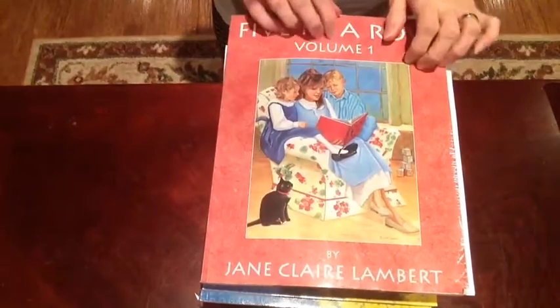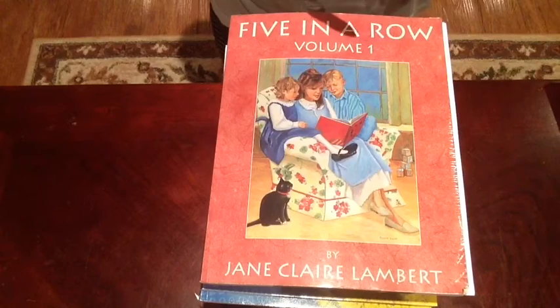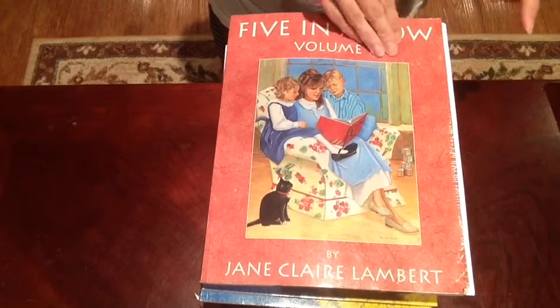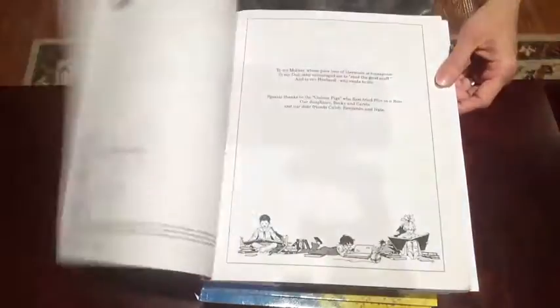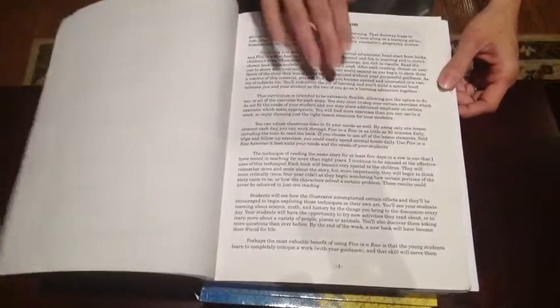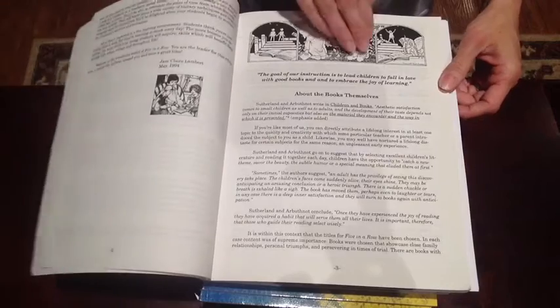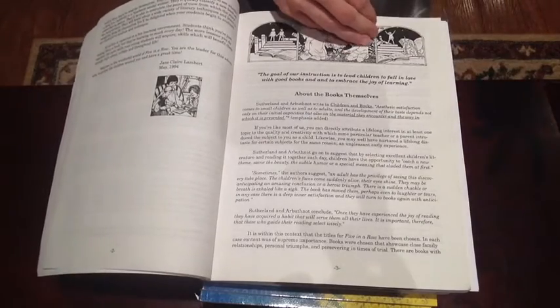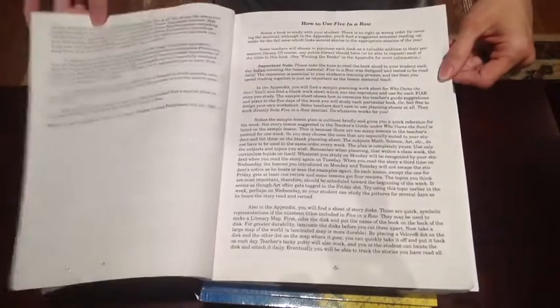We're going to be using 5 in a row. Basically, this covers geography, language arts, some hands-on math, or applied math, I think they call it. Let's see, what did I say?